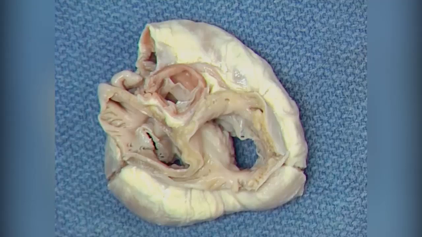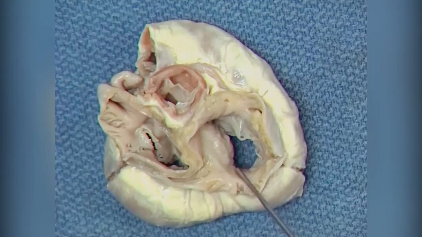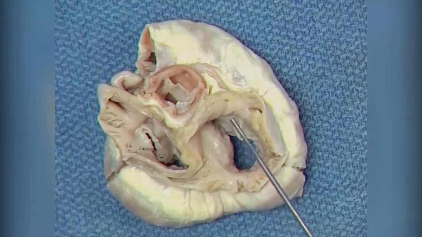The aortic root, in fact, is related to all of the remaining cardiac components. You see that to the right and inferiorly, the root is in continuity with the vestibule of the right atrium, and here is the tricuspid valve with its septal leaflet, its inferior leaflet, its antero-superior leaflet.